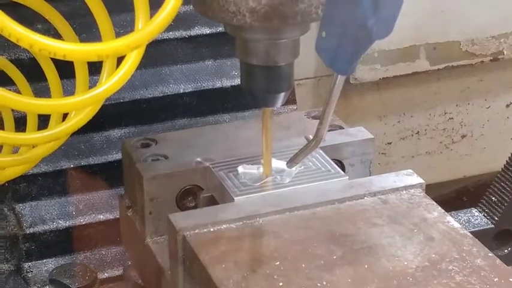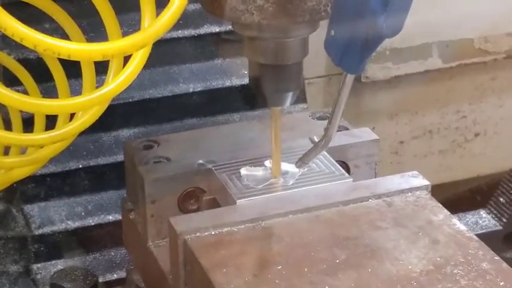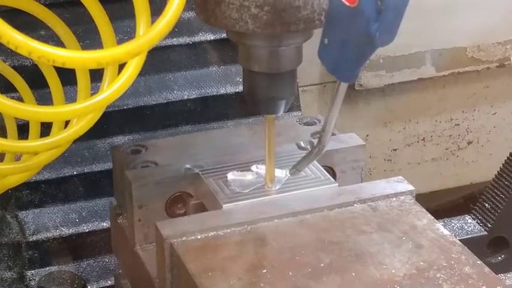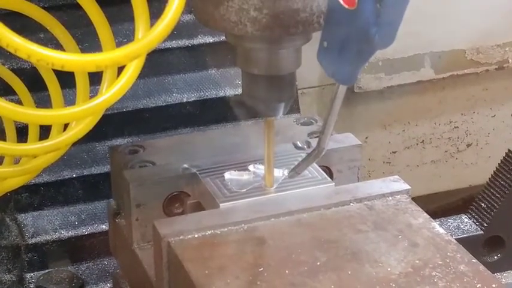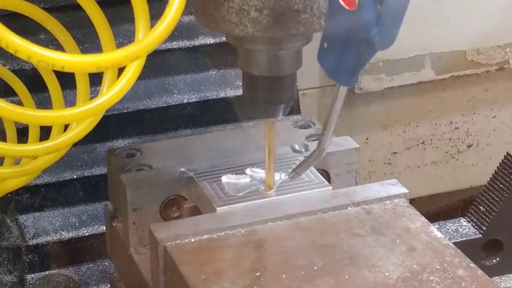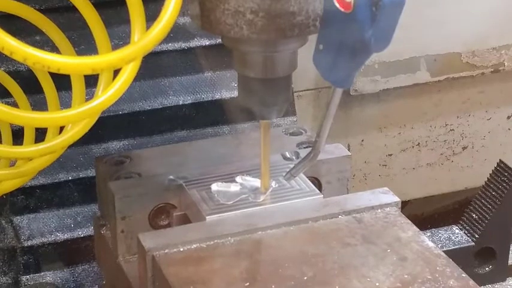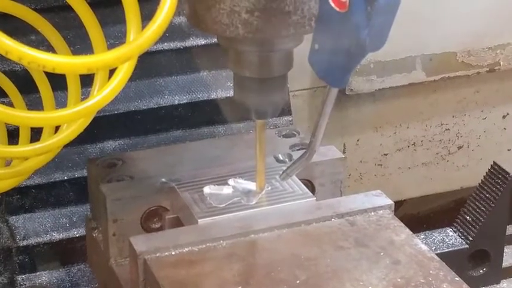So right now it's getting to the outline of the rough cut. Since we have a fillet at the bottom of the part, what it's trying to do is create small steps and then do the contour for each step.